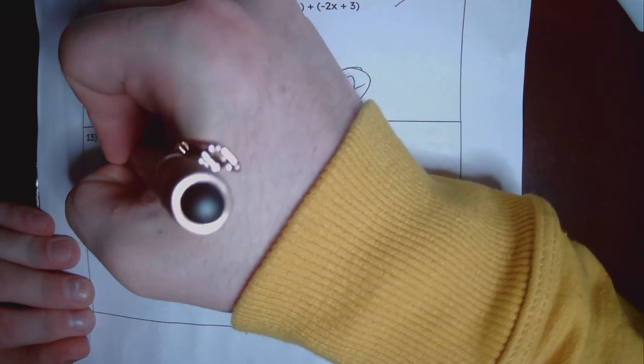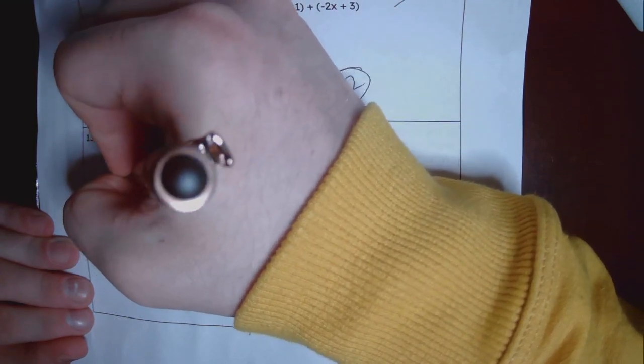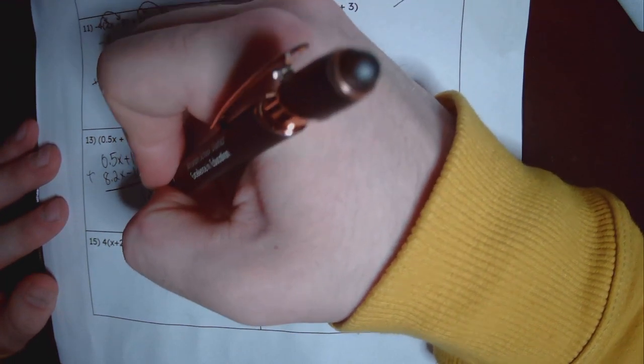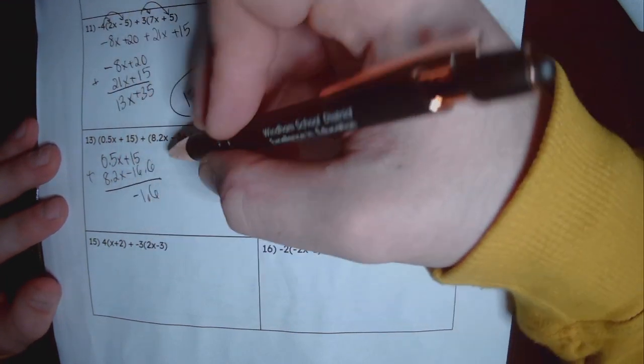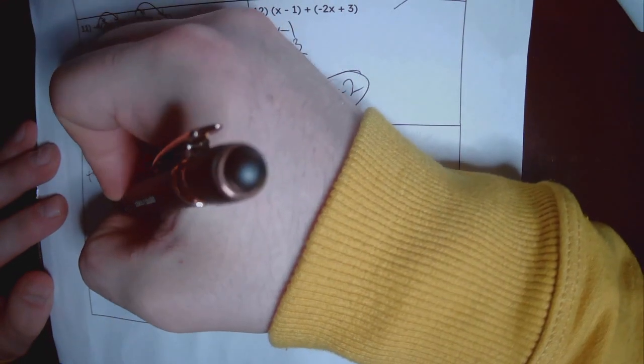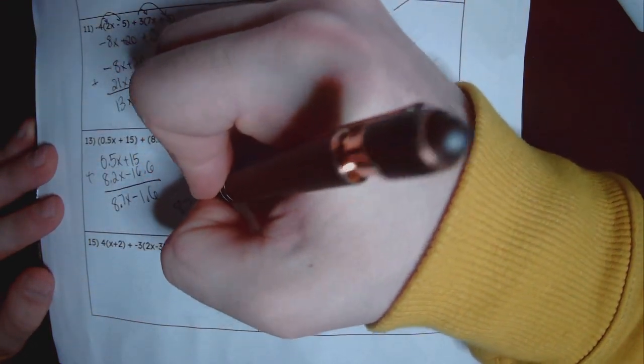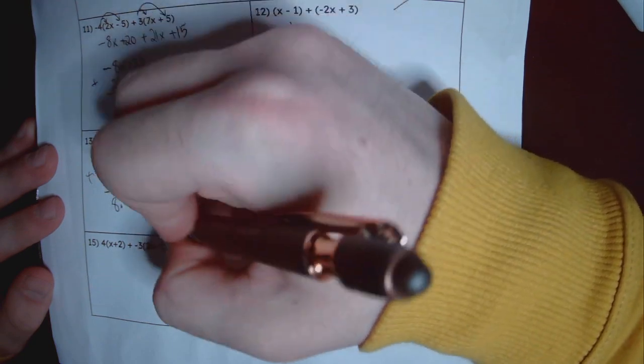0.5x plus 15, 8.2x minus 16.6. Different signs subtract. So 16.6 minus 15 is 1.6, but this is further away from 0, so it's negative. Same signs add. So 0.5x plus 8.2x is 8.7x, so 8.7x minus 1.6 is our answer.